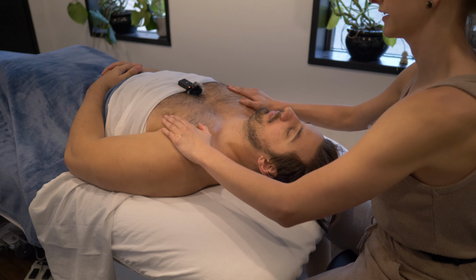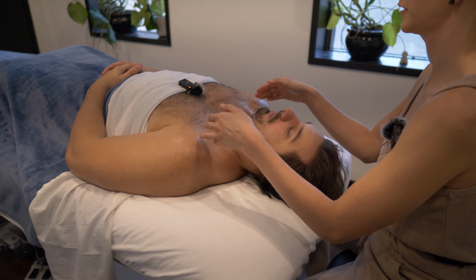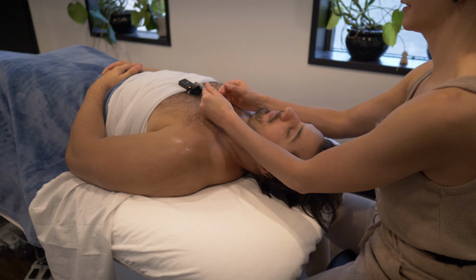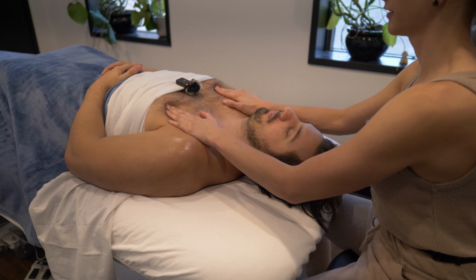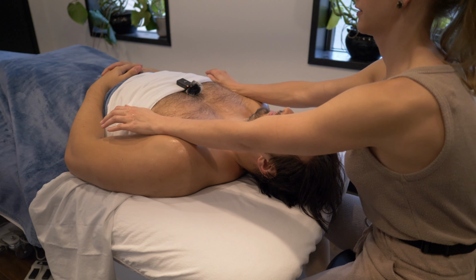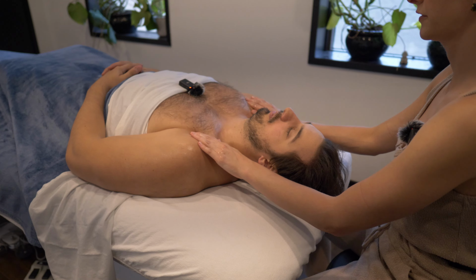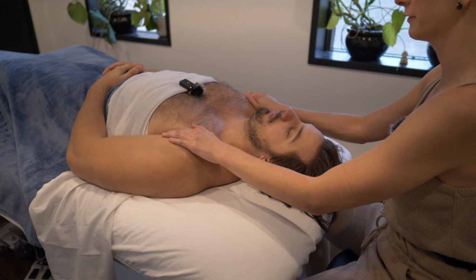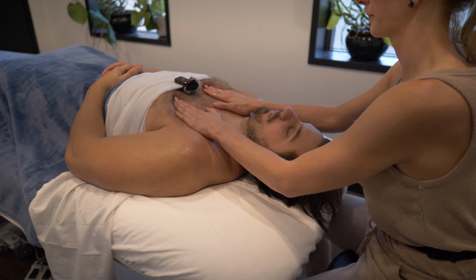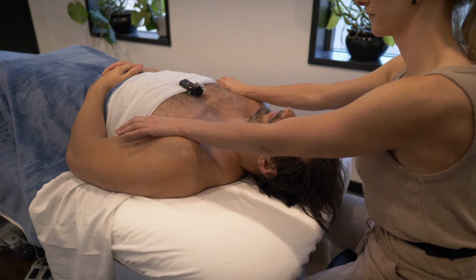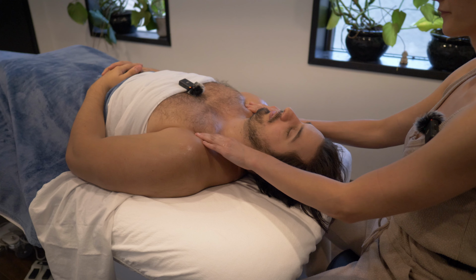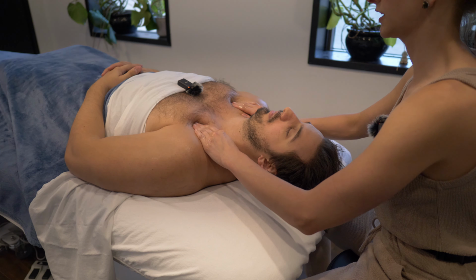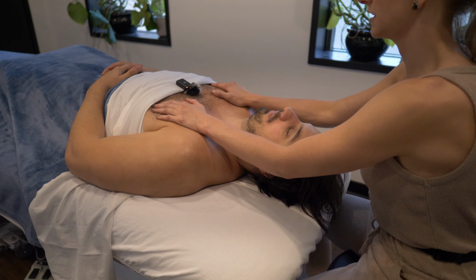Don't neglect the pecs if you're working on someone who gets headaches. The pec major and the pec minor, if they are tight, will start to pull on the front of the shoulders and will actually contribute to a head forward posture. This area is usually sensitive, so just make sure that you check in with your patient when you start doing deeper techniques.